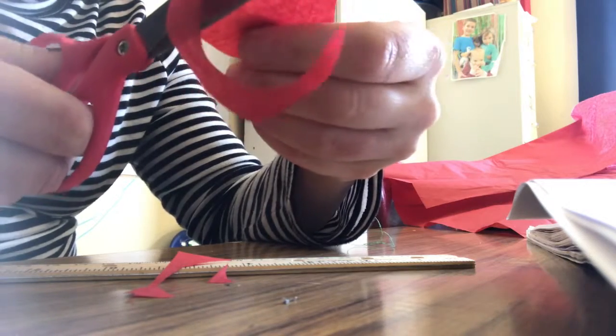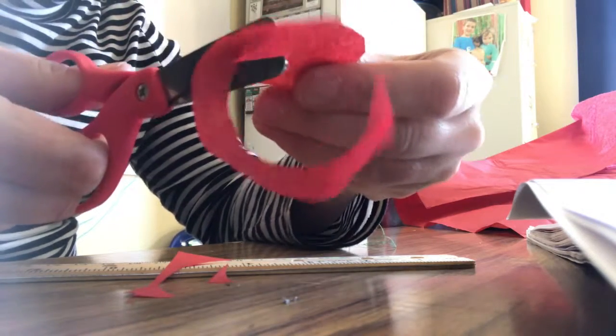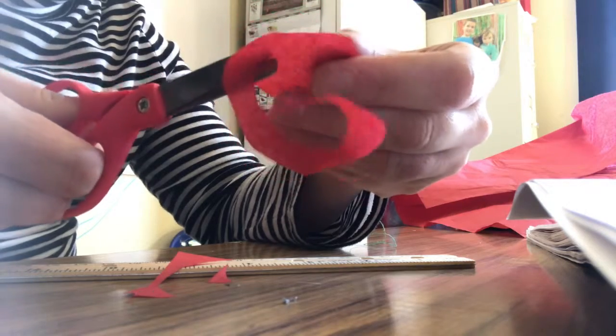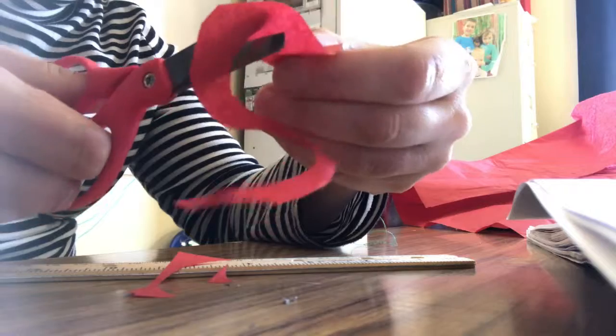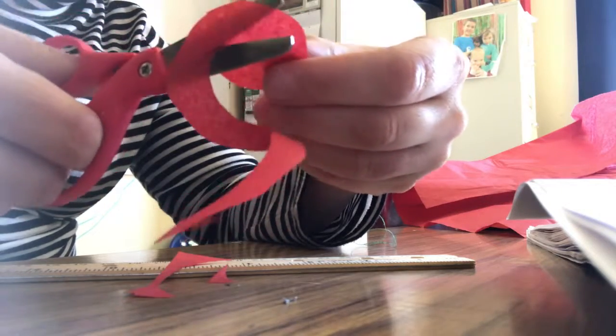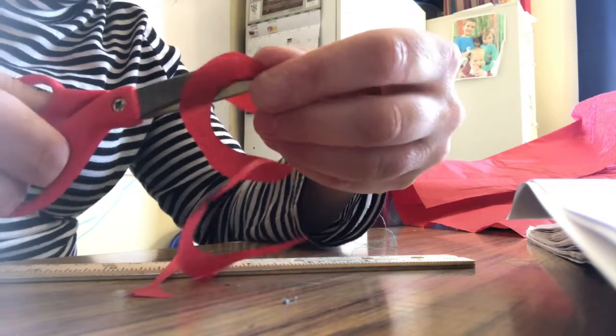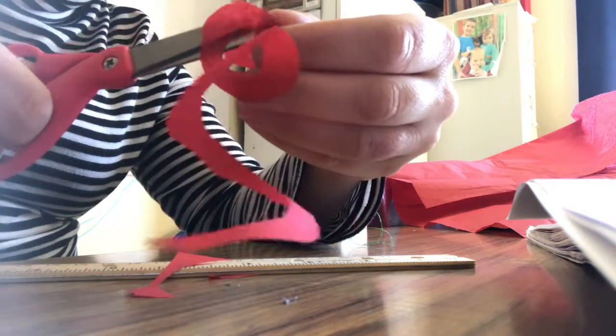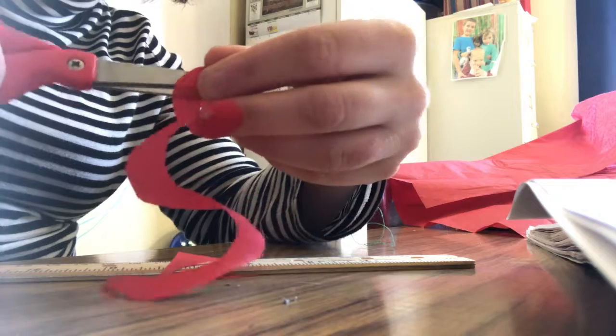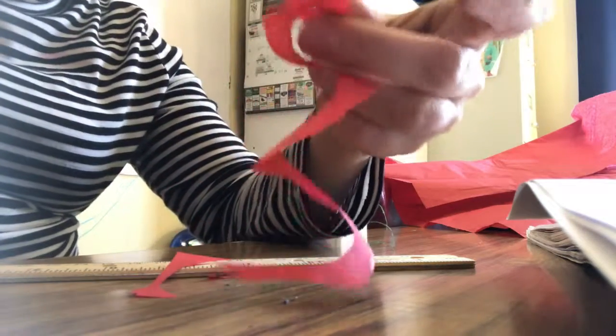Well, I guess a wrong way, but if you've never seen a spiral cut, you just kind of keep going till you get to the center.